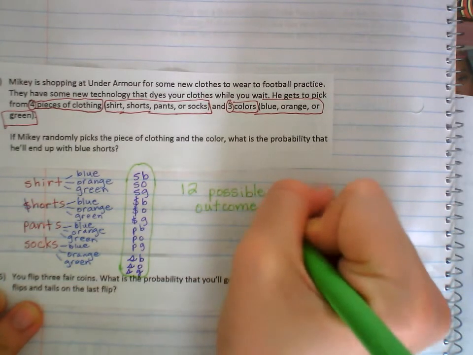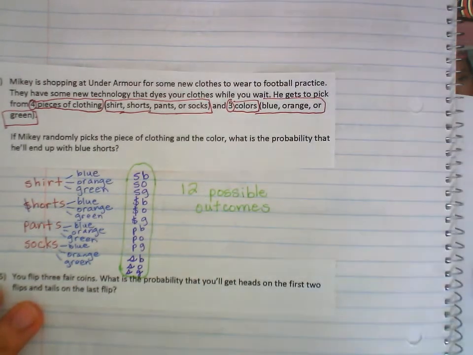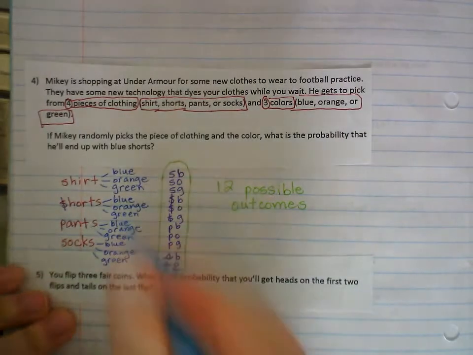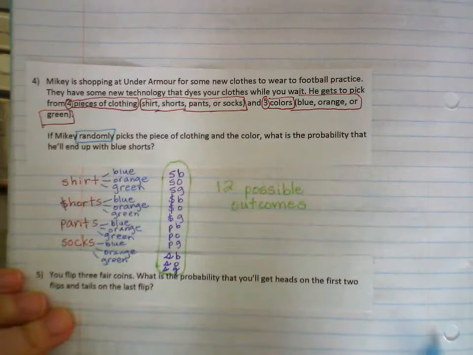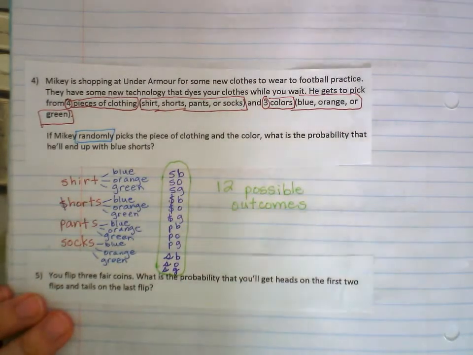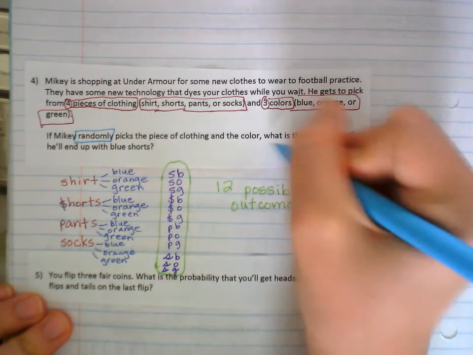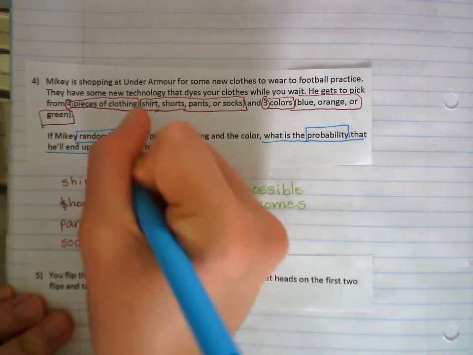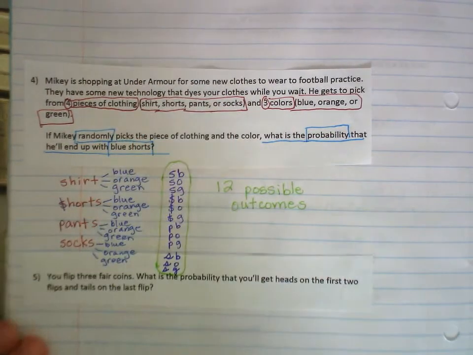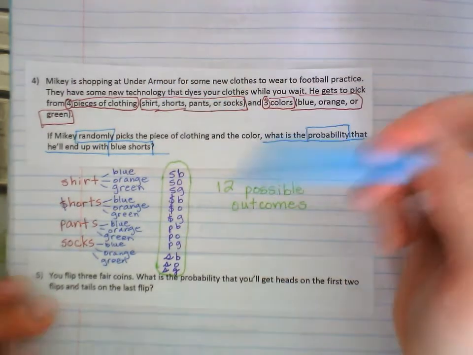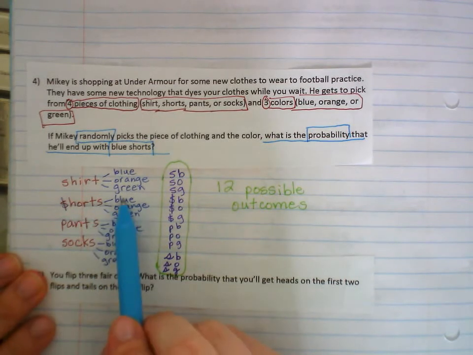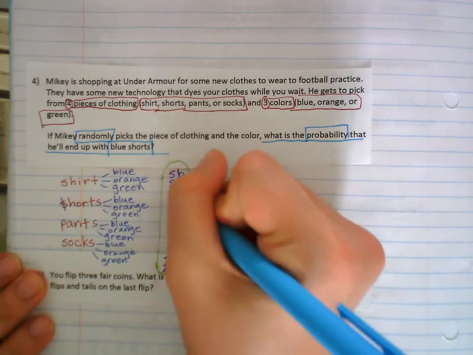Now, let's see what the actual question is asking us, though. It says, if Mikey randomly picks the piece of clothing and the color, what's the probability that he'll end up with blue shorts? Okay, so shorts and blue. Shorts, blue. That was the $ blue.